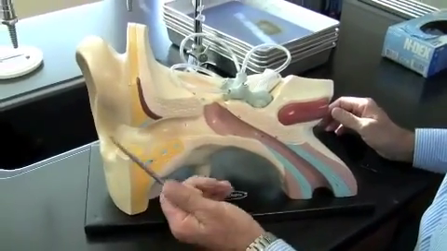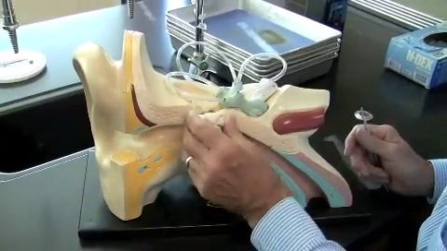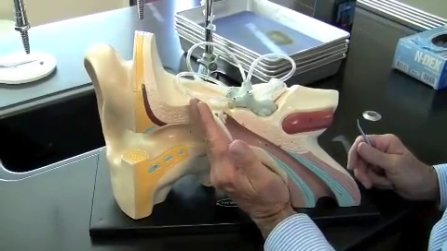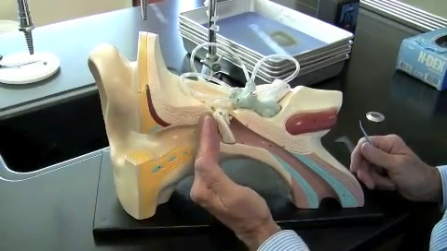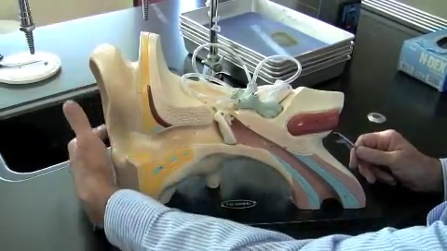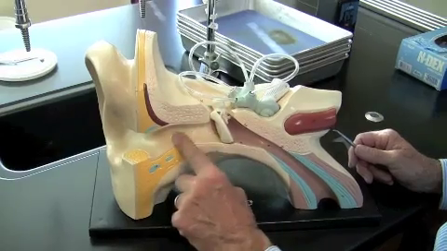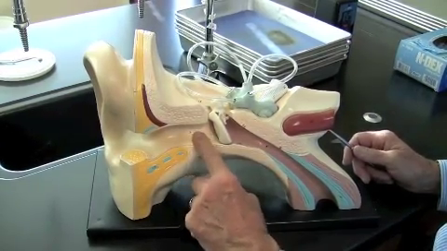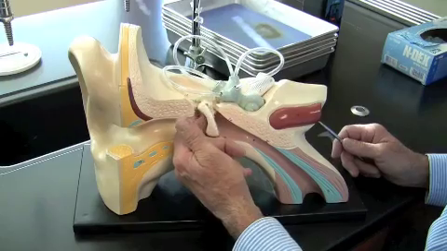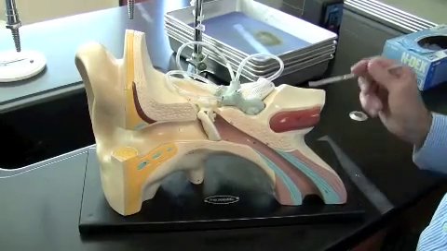Okay, from the eardrum or tympanic membrane out, this is referred to as the outer ear or external ear. This is the auricle or pinna, and down here's the lobe of the ear. This is the external auditory canal here, and theoretically there would be a membrane right here, and that would be the tympanic membrane or eardrum, but it has fallen off or been lost somewhere along the way.